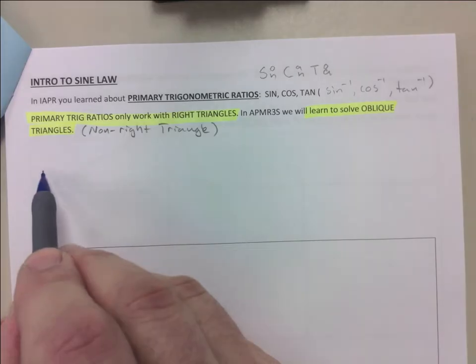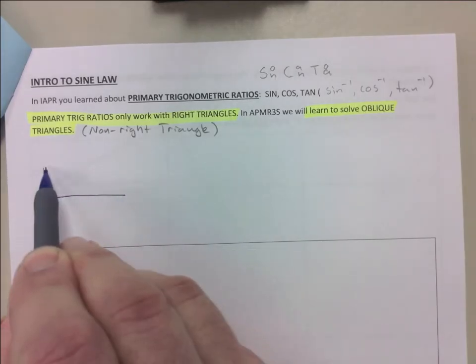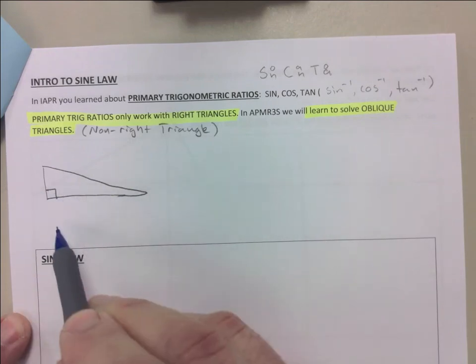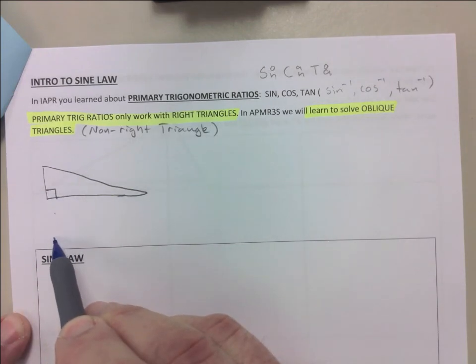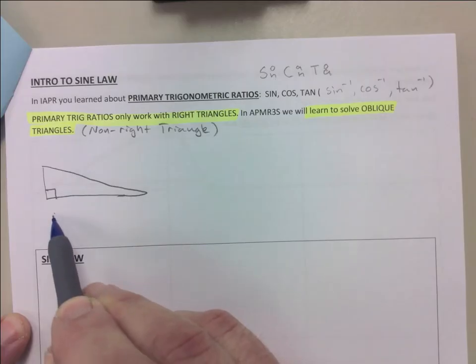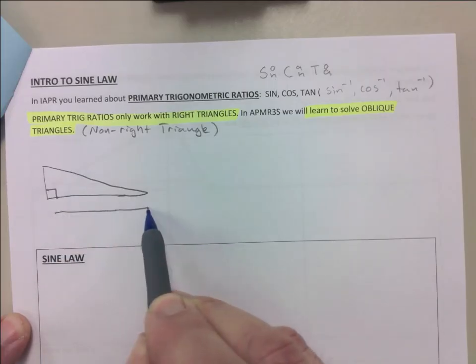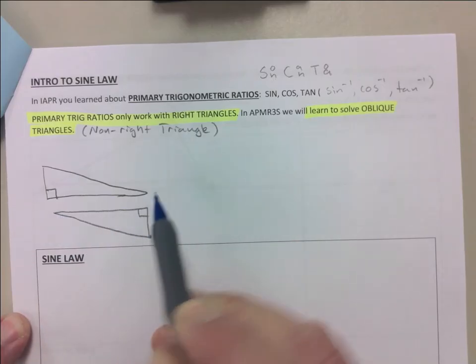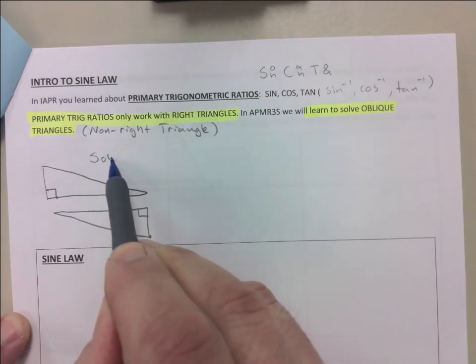If you have a right triangle, you would have been able to use SOHCAHTOA.